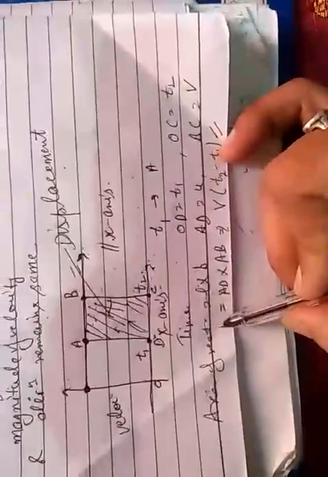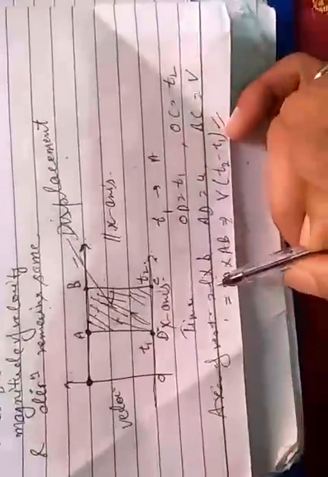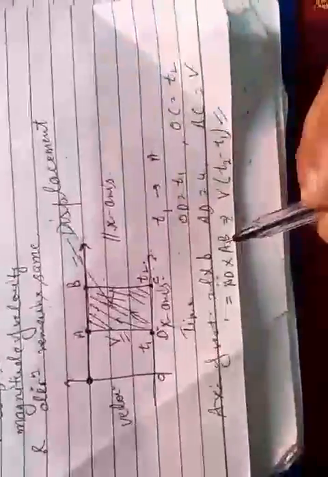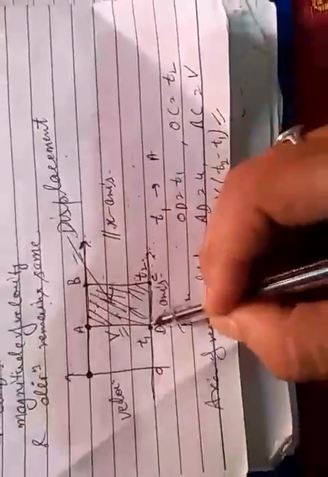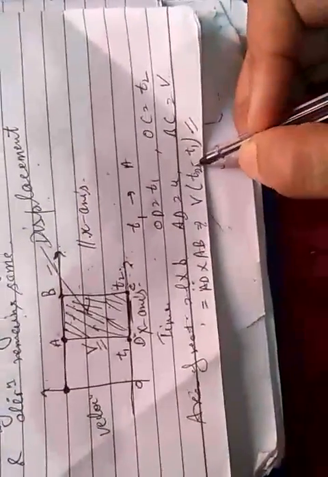Okay, so now here we will try to find the area of the rectangle. You know that the formula of the area of a rectangle is L into B. Here the length is represented by AD, and AD represents the velocity, and the value of velocity doesn't change. AD and BC values are the same, and CD is the difference of the time interval, so I write here T2 minus T1. The product of these two quantities represents the displacement.